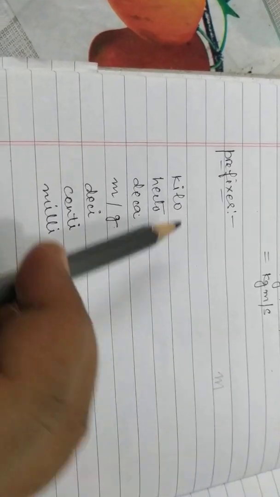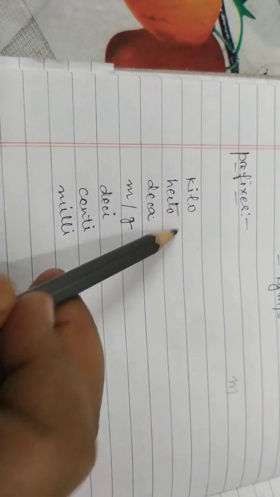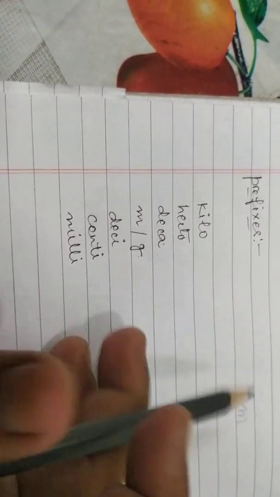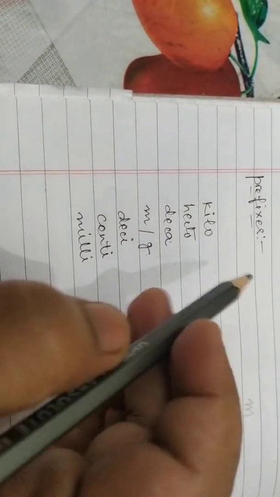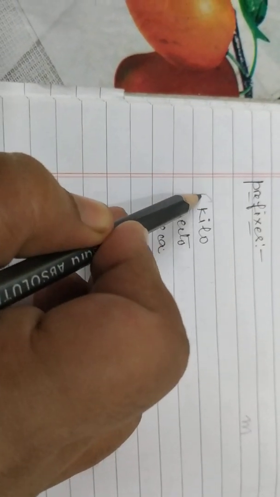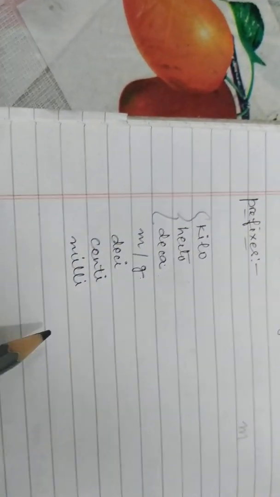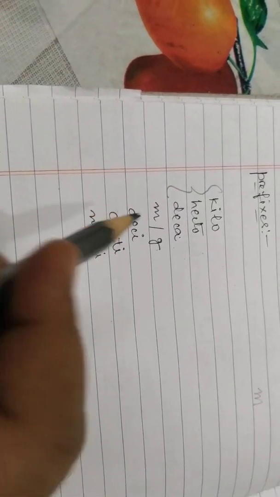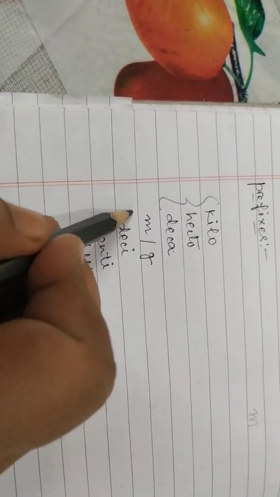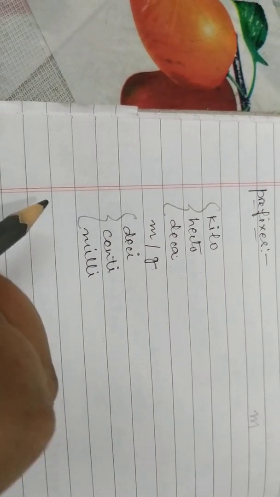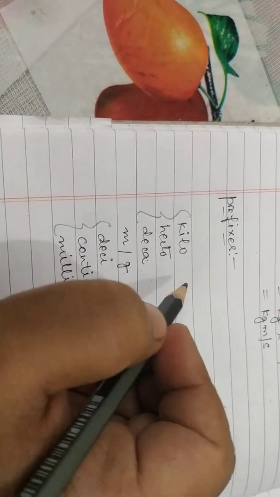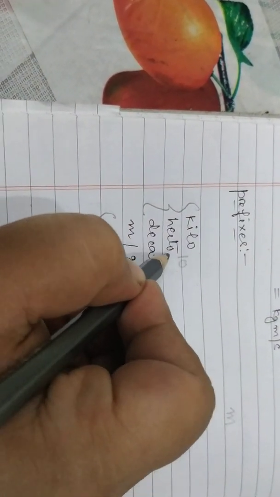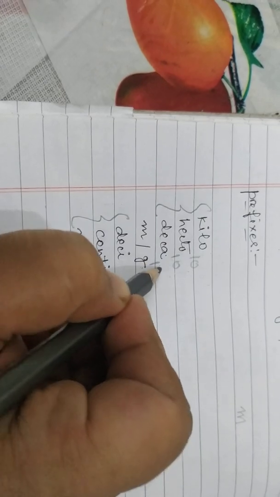We can add prefixes like kilometer, hectometer, decameter. You must have heard these things. Kilometer, of course, you know. These three prefixes are used for making larger units. And then deci, centi, milli are for smaller units. So you can learn it like this, that you can write 10 in between these things.